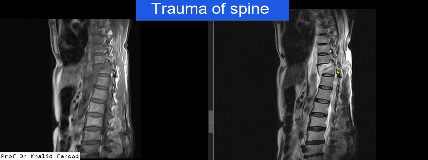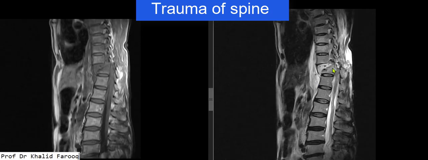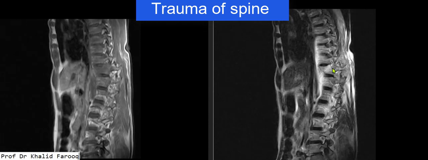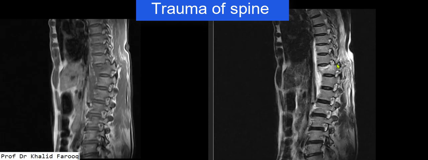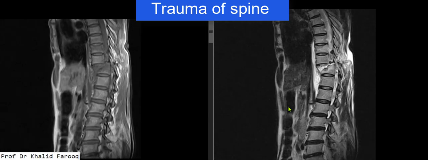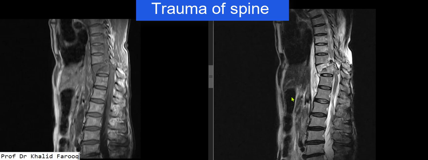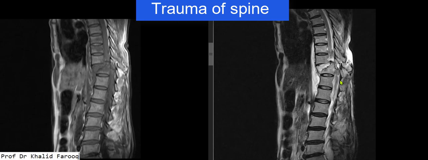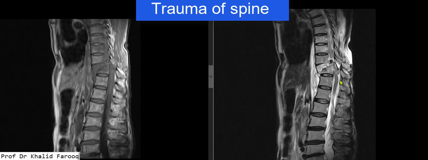Facet joint is locked. Similarly, we can see on other side locking of the facet joint is noted on both sides. So this is bilateral facet dislocation with locked facet joint, and we see that there is severe spinal canal stenosis posteriorly at this level with almost complete cord transection.